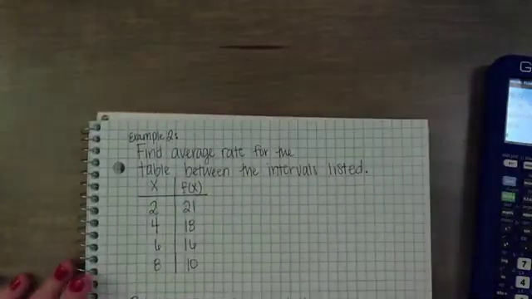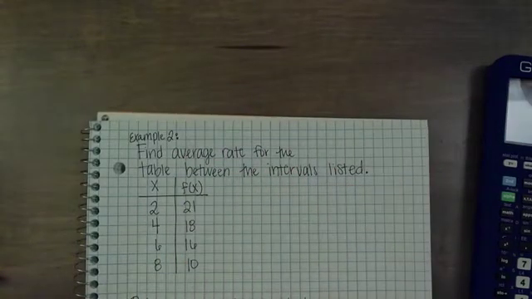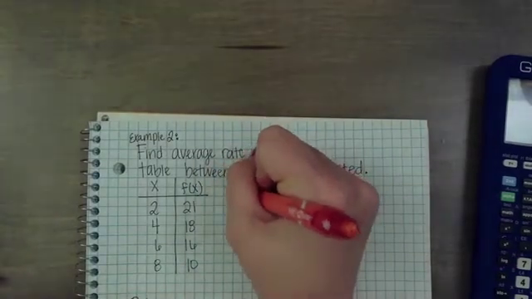So then let's do another example. Find the average rate for the table between the intervals listed. So let's find the average for all.